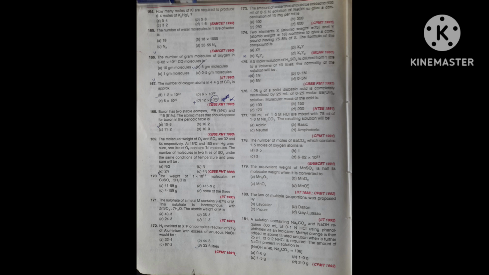After solving you will get 100 gram, which means the equivalent weight of the acid is equal to 100. Then the molecular weight: because it is dibasic, it is 2 into equivalent weight. That is the molecular weight. It will be 200.